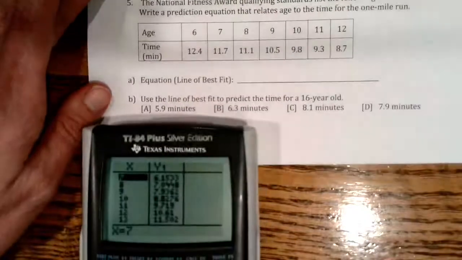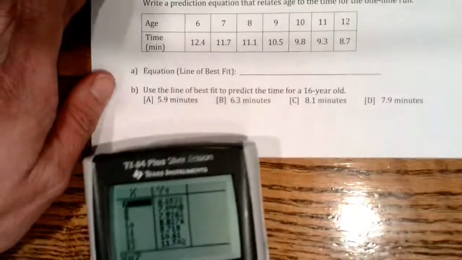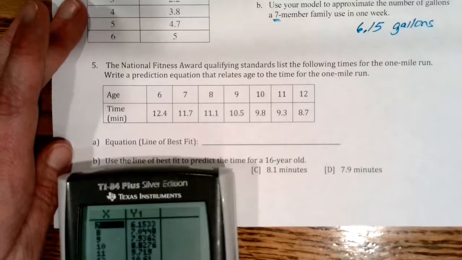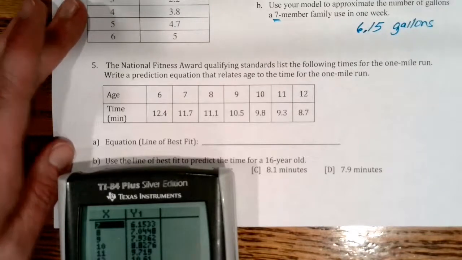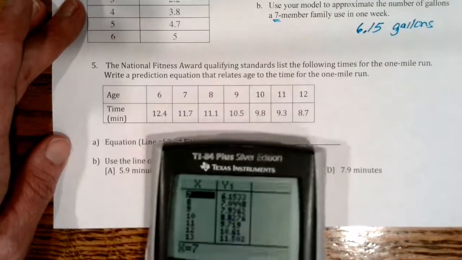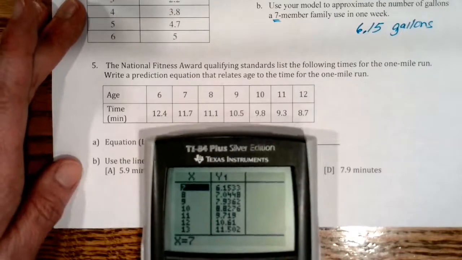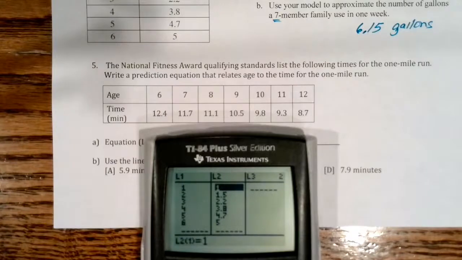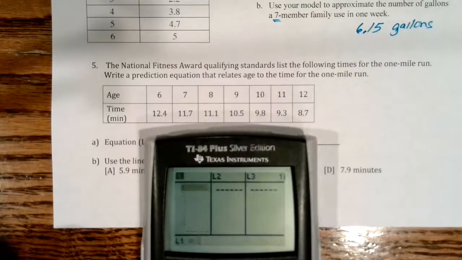All right, our National Fitness Award qualifying standards list the following times for the 1 mile run. Write a prediction equation that relates age to the time for the 1 mile run. All right, so we'll go to Stat again and Edit and arrow up, clear, enter, arrow up, clear, enter.